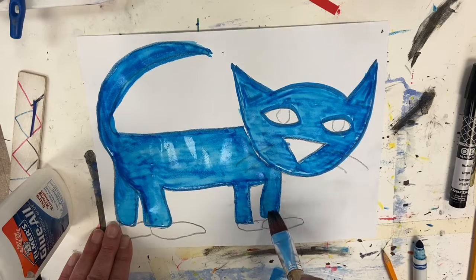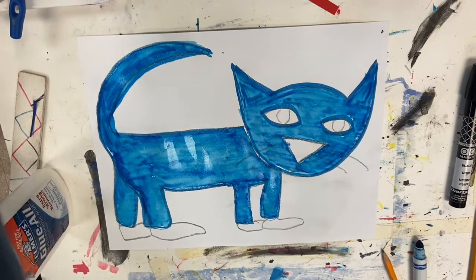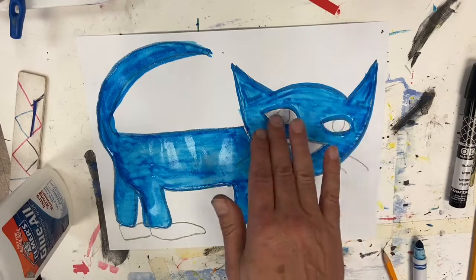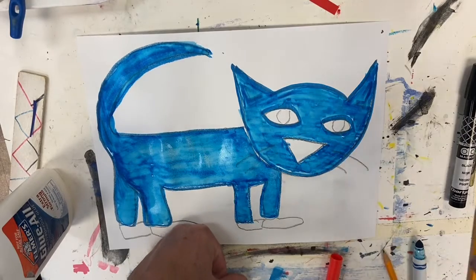So there's a quick version of Pete the cat, and he's blue. I need to decide what color his shoes are going to be. I think maybe red would look good with this. I know that these eyes will be kind of yellow and then black and the nose black, and I'm going to come back in a minute after this dries. See you in a few.